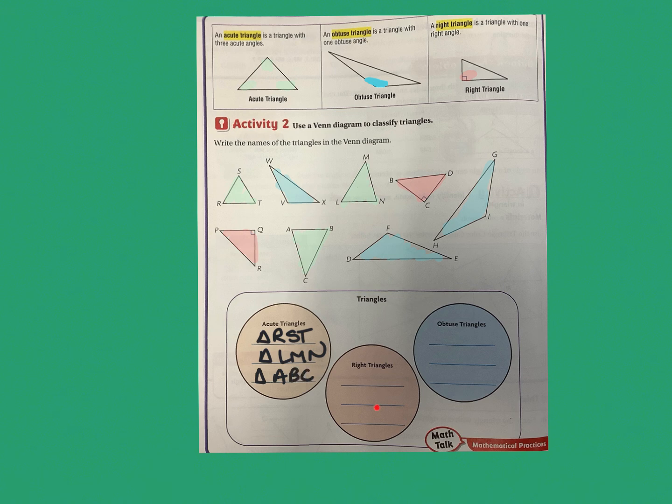What are my right triangles? Those are the ones that have 1 right angle. We colored those. I colored mine in pink or red. So here they are, my 2 right triangles. So we have triangle BCD right here, and triangle PQR, I can call it, RPQ, whatever I want to call it.